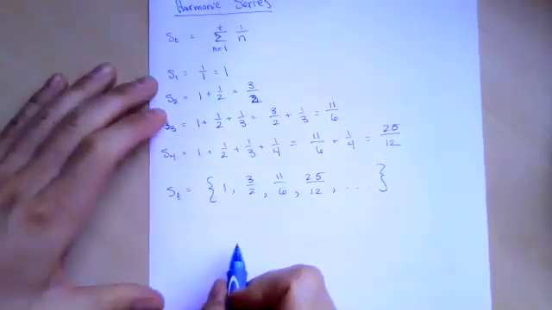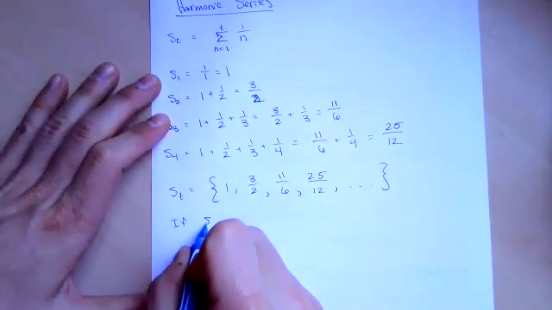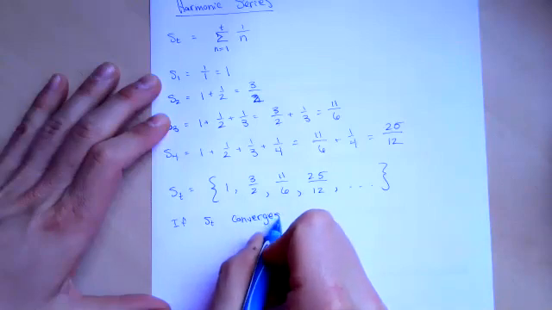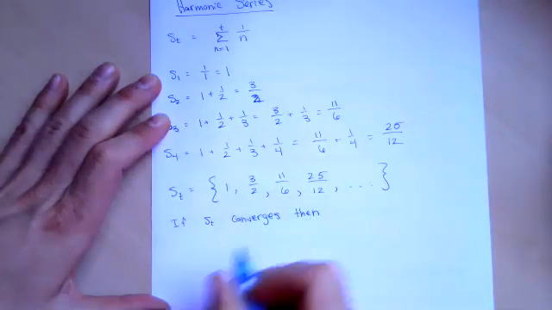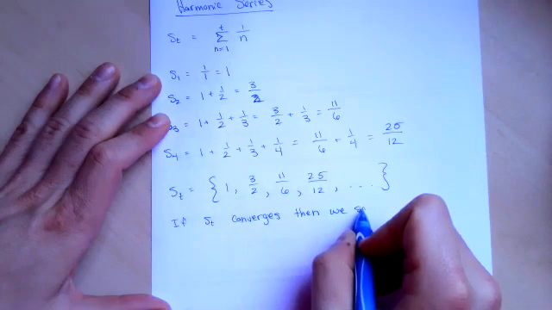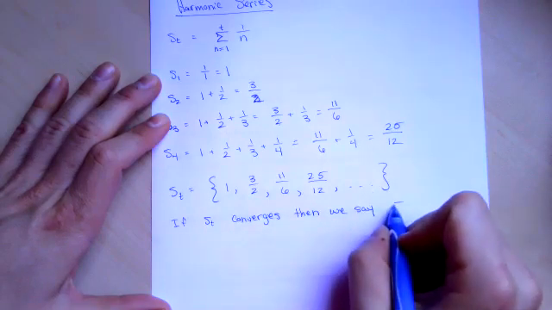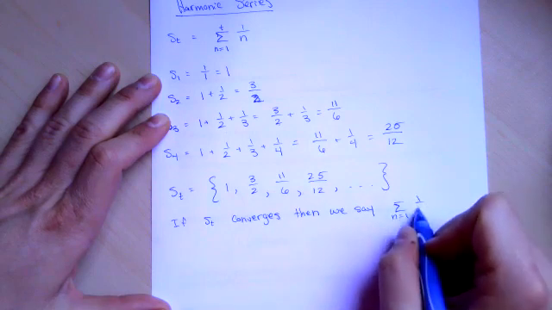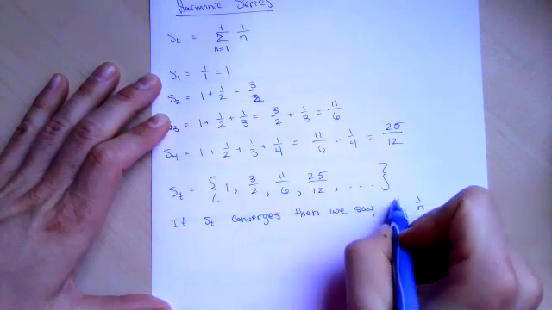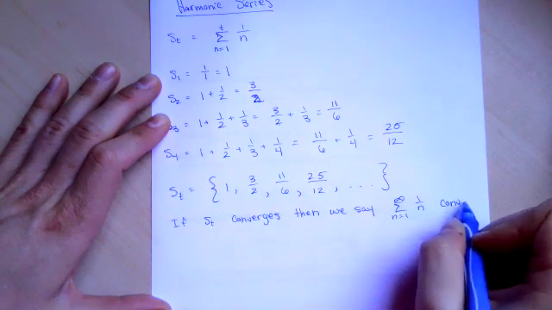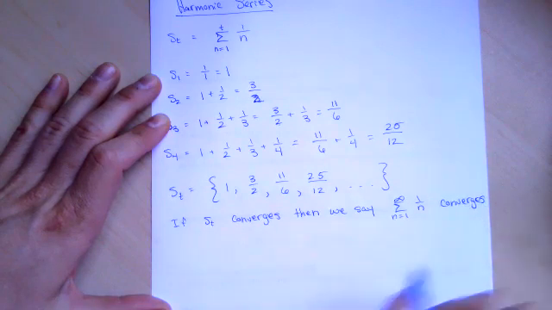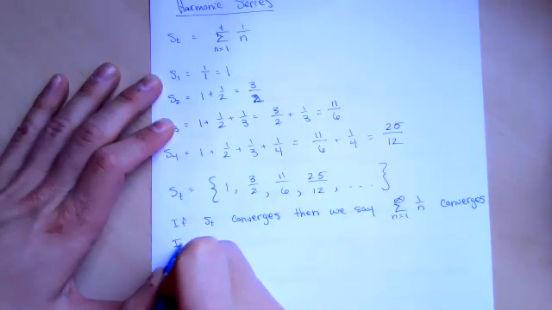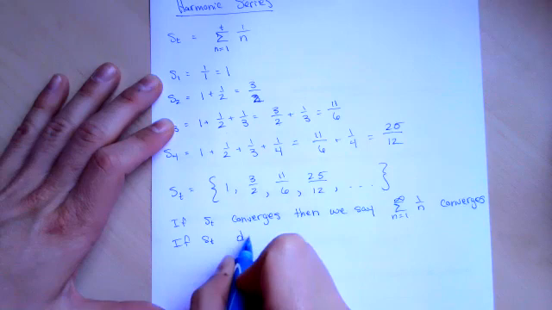And it's only if S_t converges, then we would say that the sum converges. Likewise, the same statement holds for diverges.